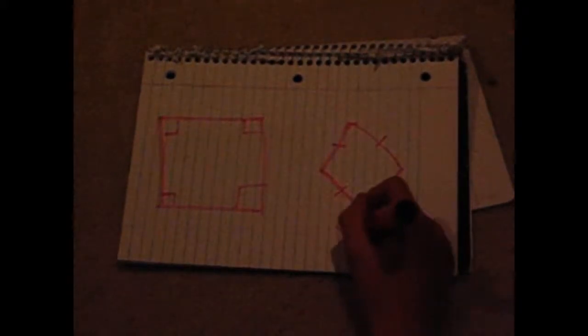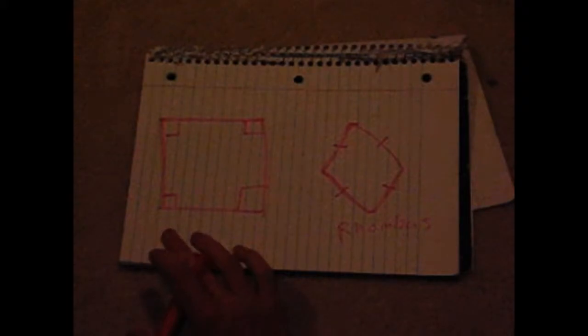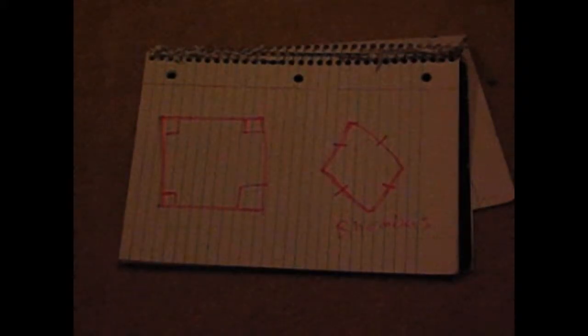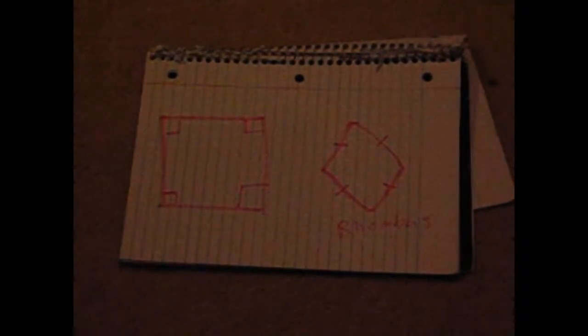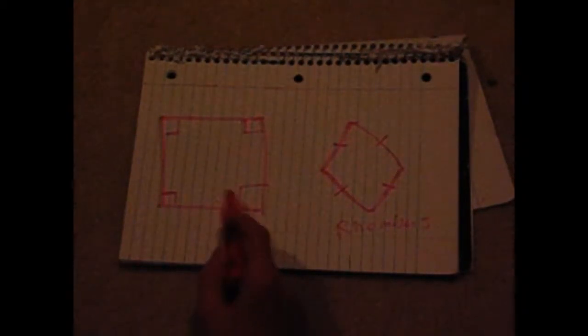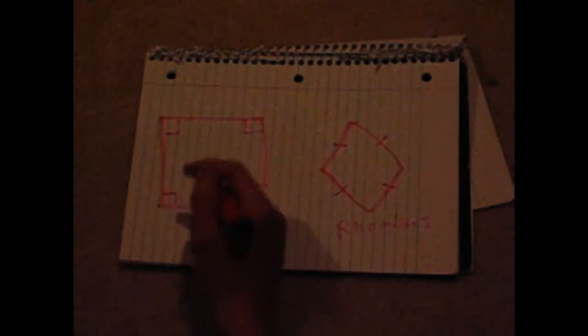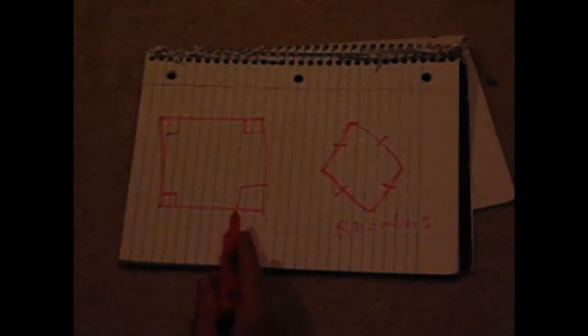So I drew a rhombus with four congruent sides to show what a rhombus would look like. Also, I drew a rectangle, and the rectangle corollary is a quadrilateral is a rectangle if and only if it has four congruent right angles. So all the angles in this quadrilateral are right angles, so technically it is a rectangle.